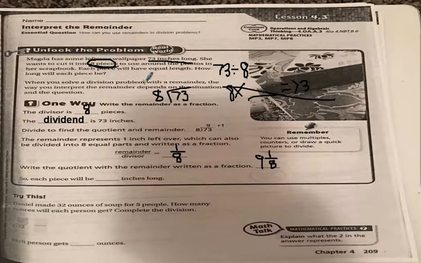So each piece will be 9 and 1/8 inches long. Remember, the remainder is the top one, and the divisor, how many pieces we had, is the bottom. 9 is the number we used, 8 times 9 is 72, so that's where the 1 came from.